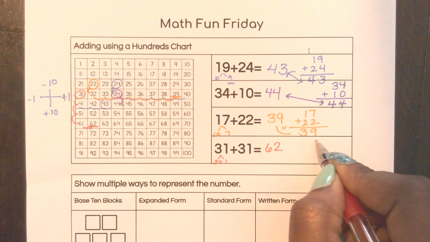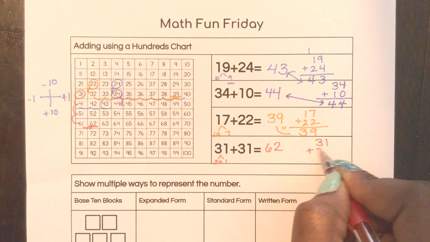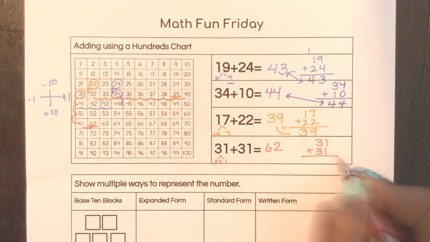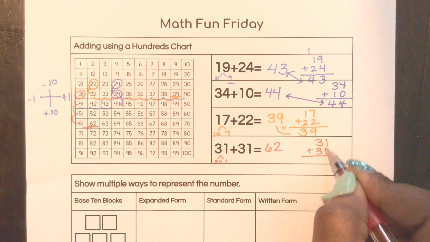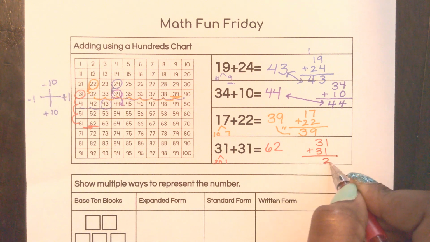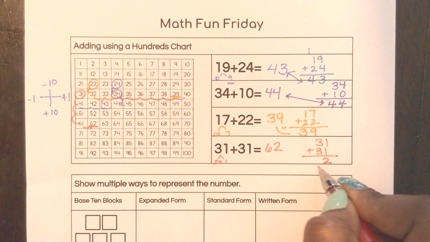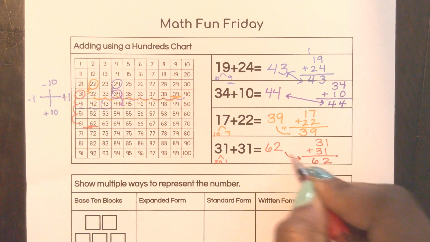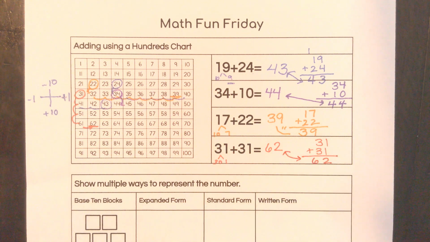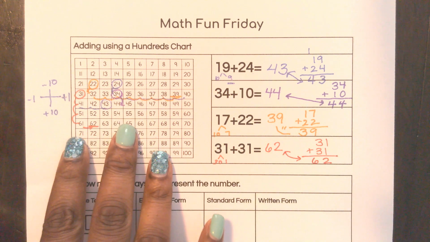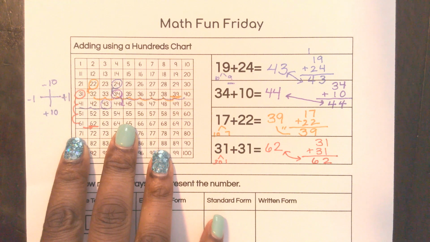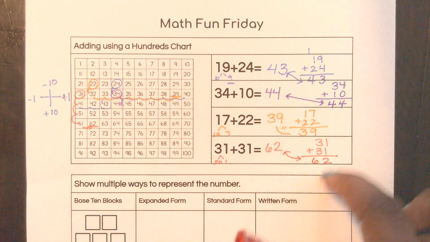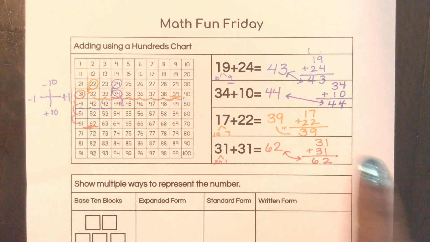Now with the standard algorithm, notice I always start adding in the ones place. 1 plus 1, that would give me 2. And 3 plus 3, that would give me 6. Got it again. So whether you use the hundreds chart just to start off, or whether you use standard algorithm, you should get the same answers. Perfect.